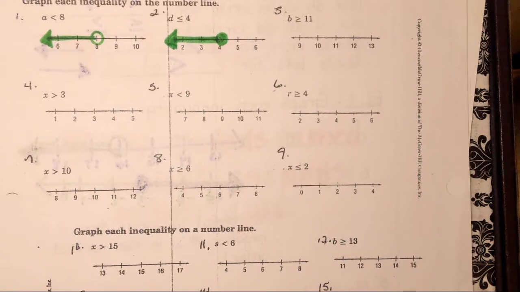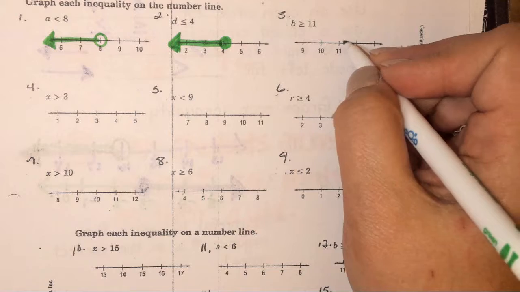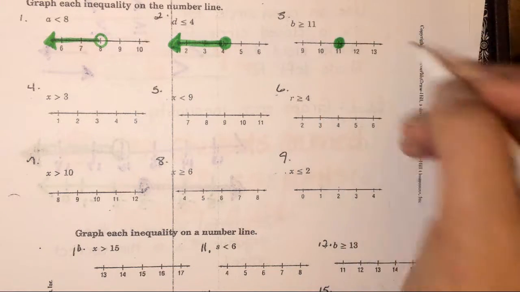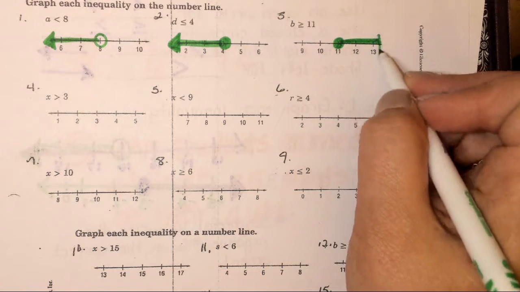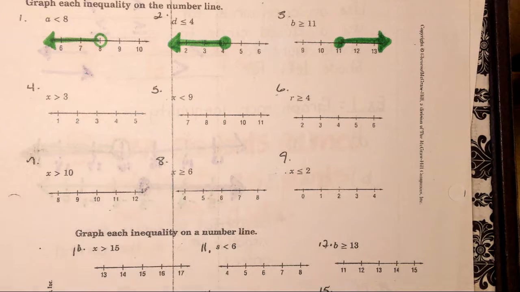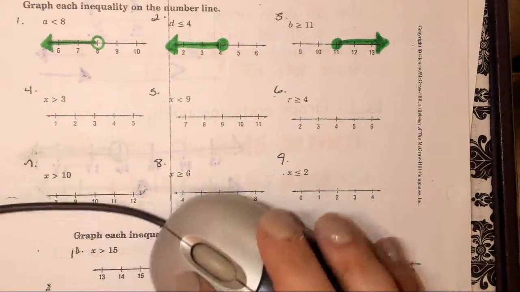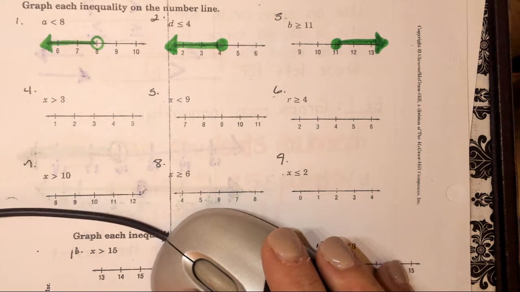Alright, and last one let's do together. B is greater than or equal to 11. Is it open or closed? Closed. Closed. Which way do I shade in? Right. To the right. Alright, are there any other questions about how you graph your inequalities? Okay? Fantastic. I'm going to let you continue working on that. I'm going to be calling people up to finish up checkpoints.